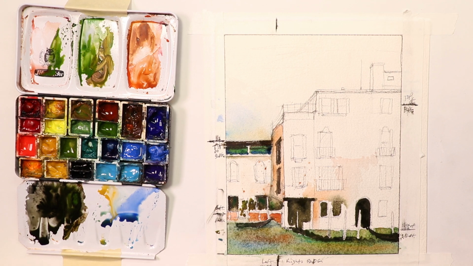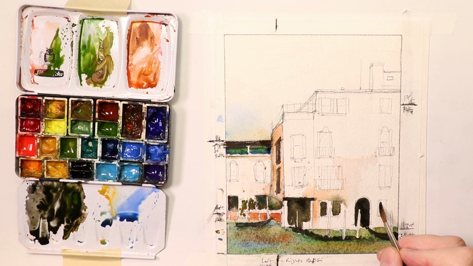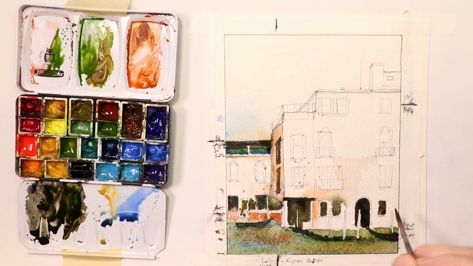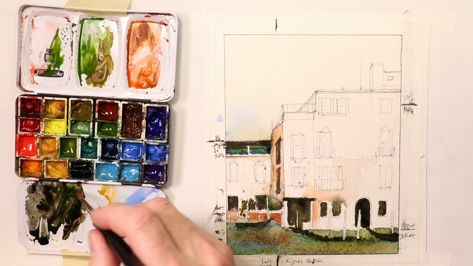And as you can see, we're getting there. Plenty of darks.